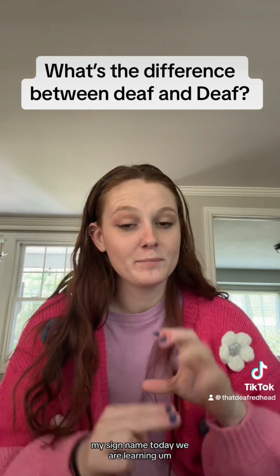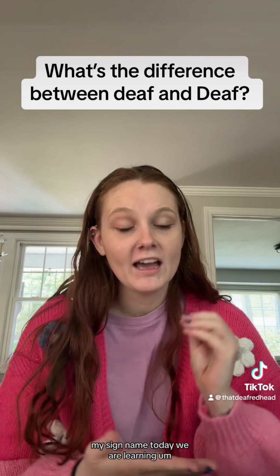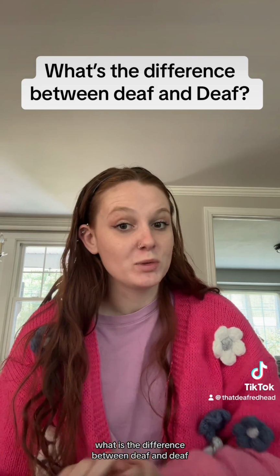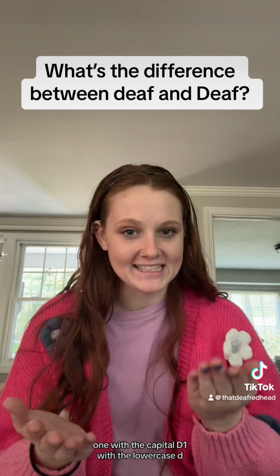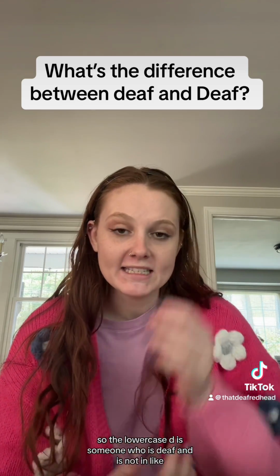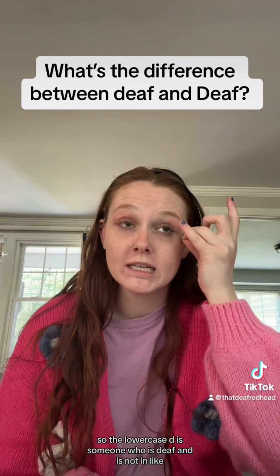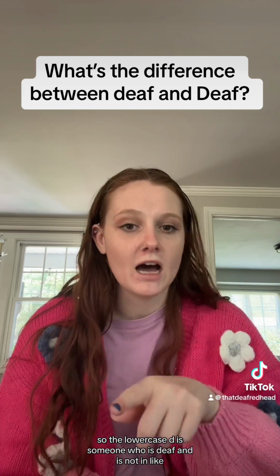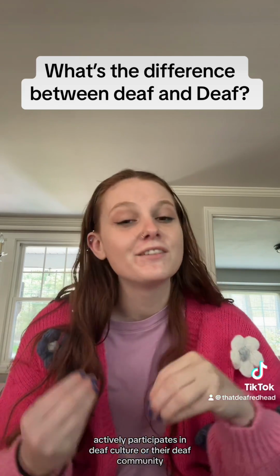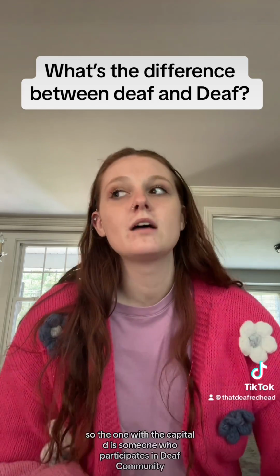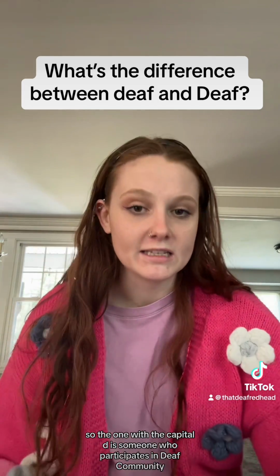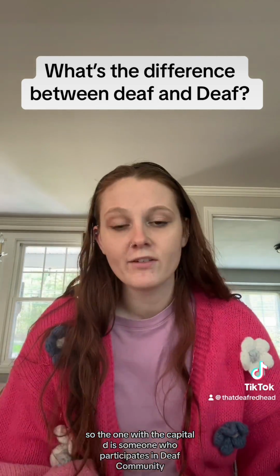My sign name is... Today we are learning what is the difference between deaf and Deaf. One with the capital D, one with the lowercase d. So the lowercase d is someone who is deaf and does not actively participate in deaf culture or their deaf community. So the one with the capital D is someone who participates in the deaf community.